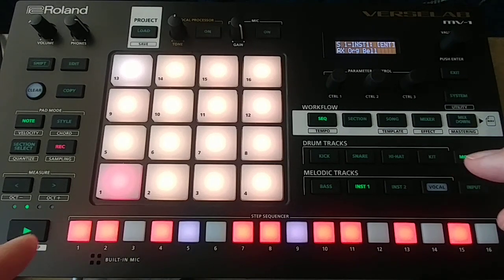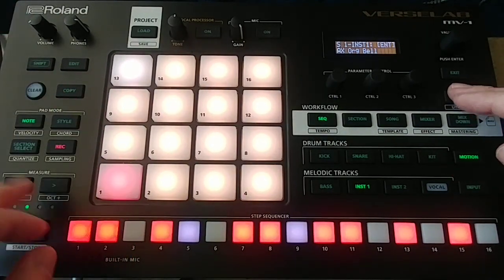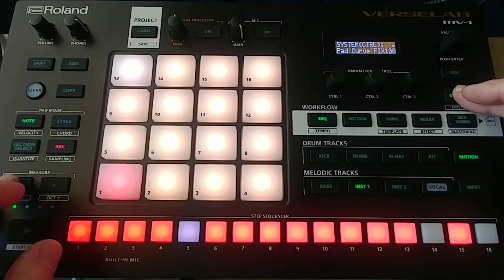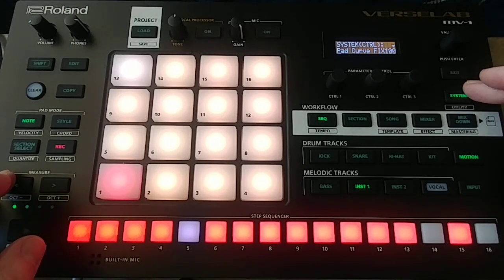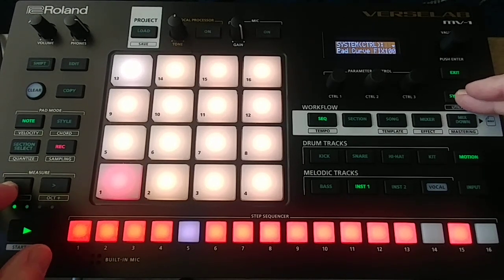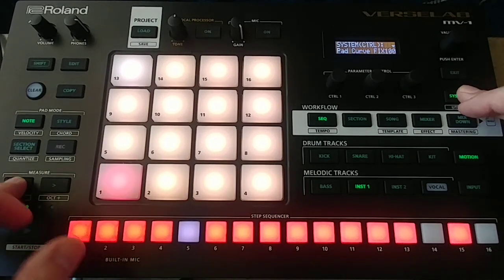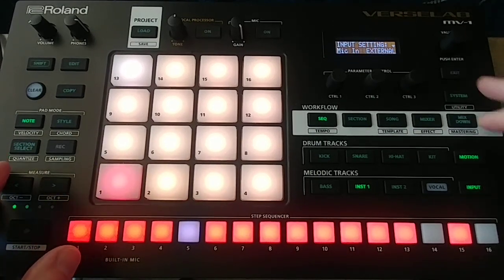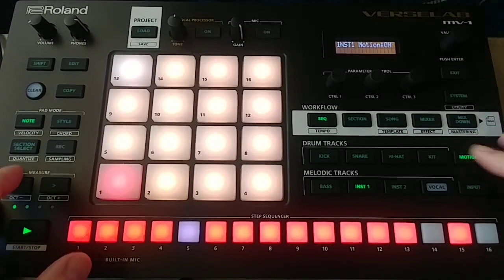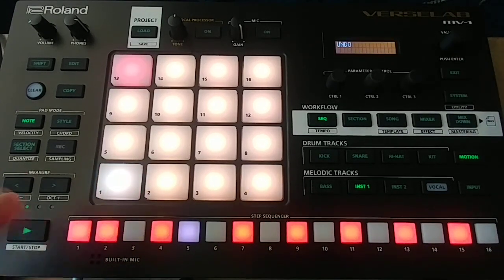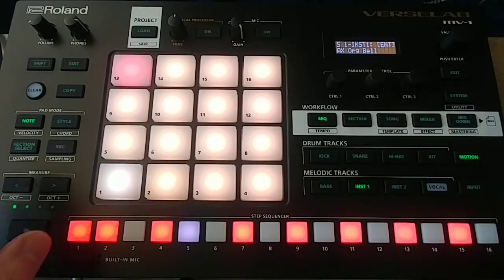Oops, did it on the first measure too. That was unfortunate. Let's undo that real quick. I do that all the time. That's not the right one, is it? I mix that up all the time. No. There we go. It's exit and measure back. Anyway.